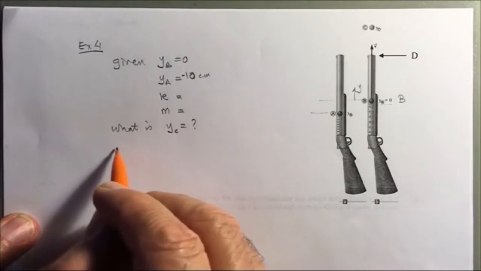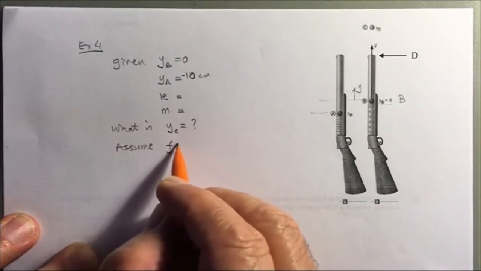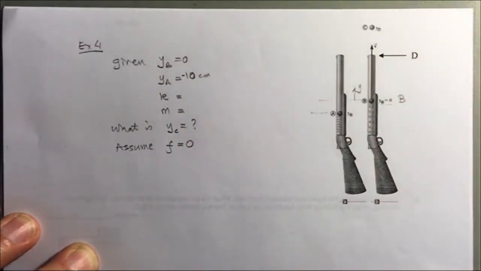And let's assume that friction in the barrel is 0. There's no friction in the barrel. We could add it later if desired.